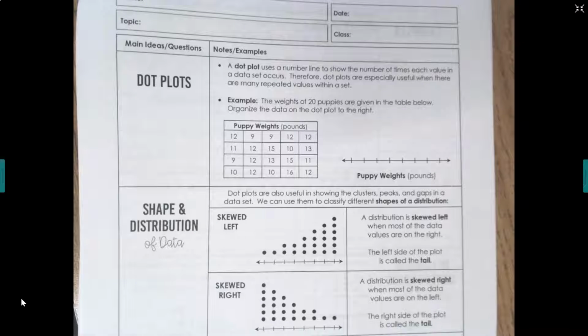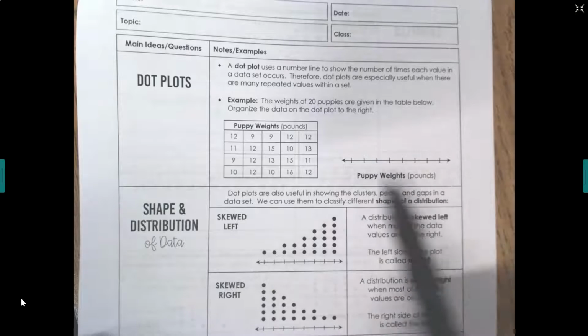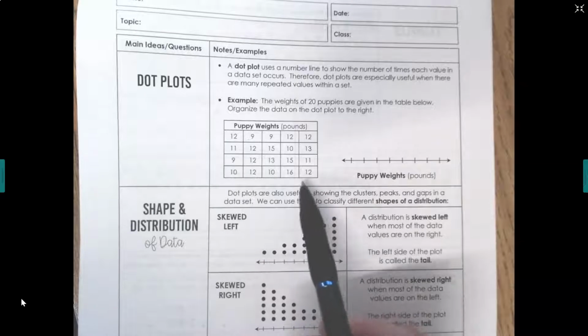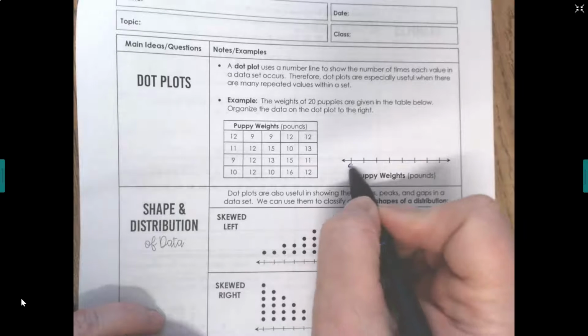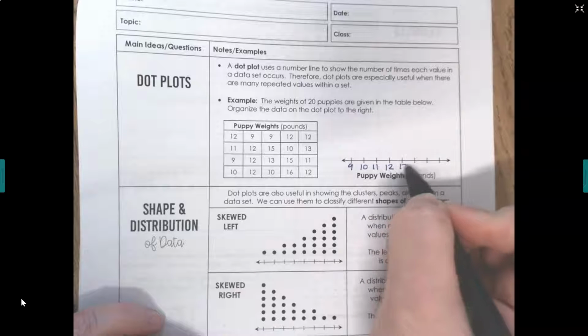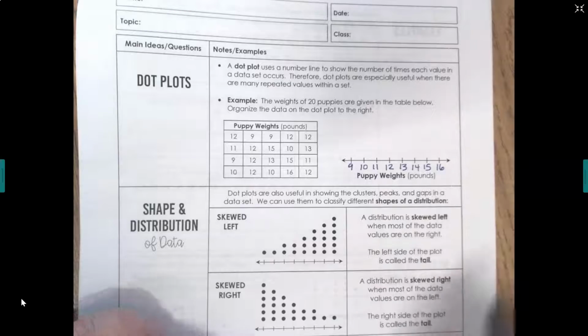Okay, so a dot plot is really just a way to tally how many times an event happens. So we're going to take this set of data and create this dot plot over here. When I'm looking at this, I'm noticing that the smallest number is 9 and the largest number is 16. So I'm going to number these 9, 10, 11, 12, 13, 14, 15, and 16. So this is our puppy weights in pounds.